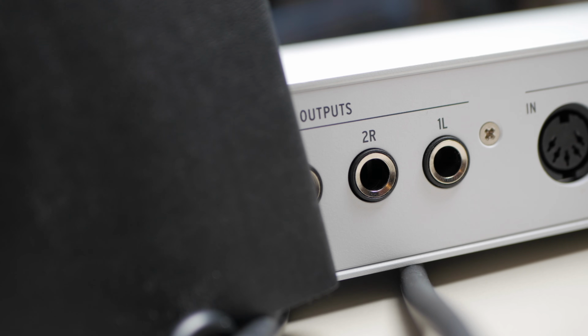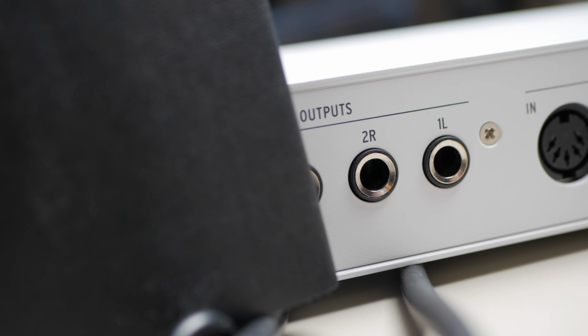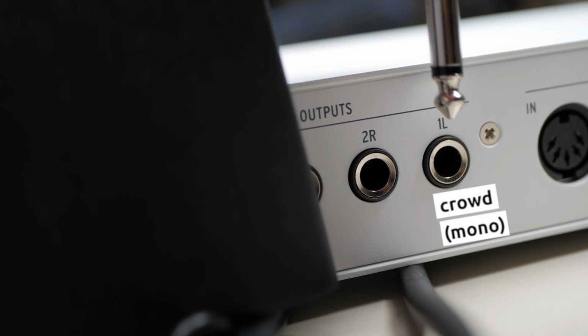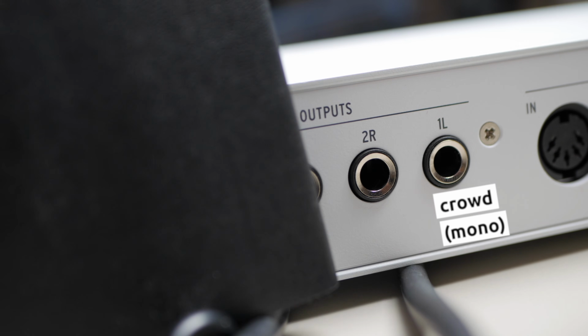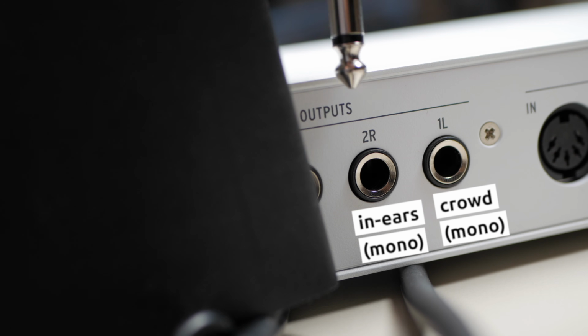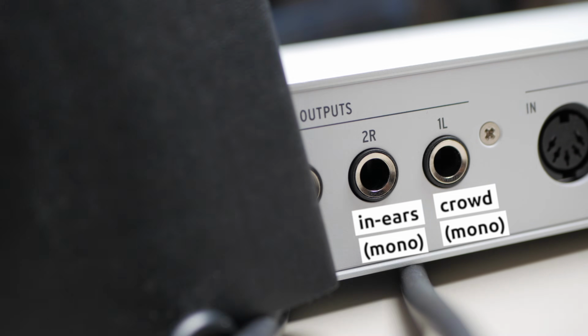You can use any regular 2-in and 2-out audio interface. Send your clean mix to the crowd via the left channel, channel number 1, and the clean mix plus click track to your ears via the right channel, number 2.